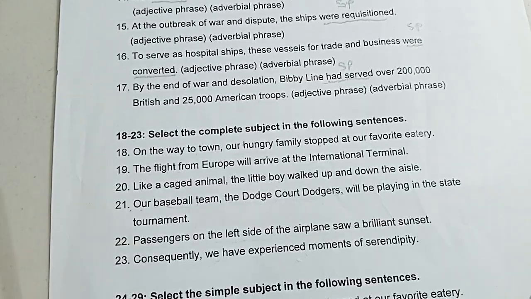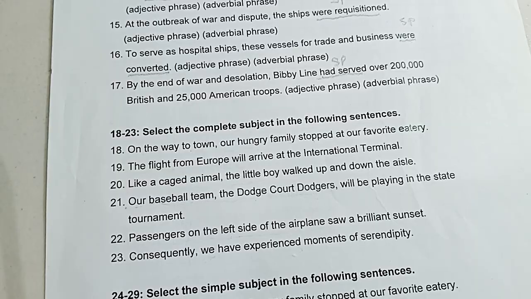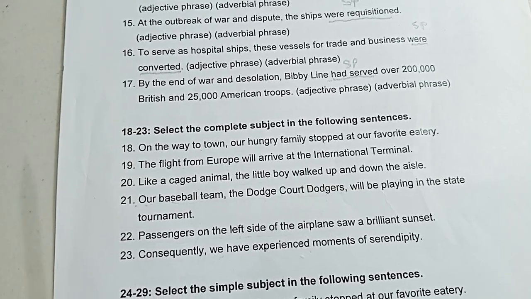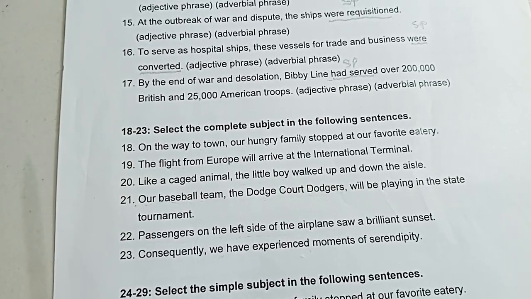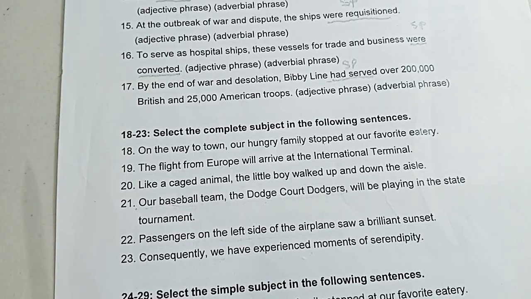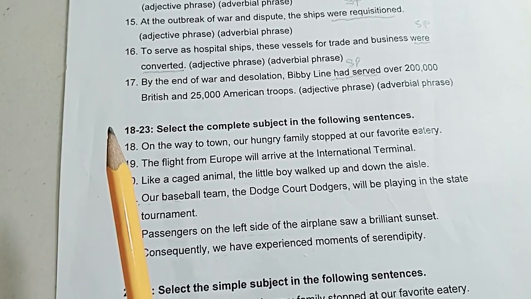Now we move on to selecting the complete subject in the following sentences. The complete subject is before the verb of the sentence. A while ago, we were identifying the complete predicate, which is the verb up to the end.